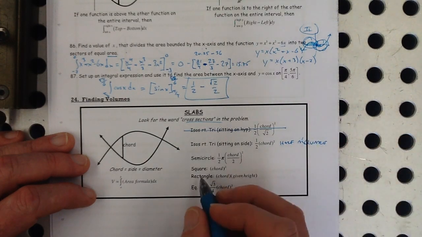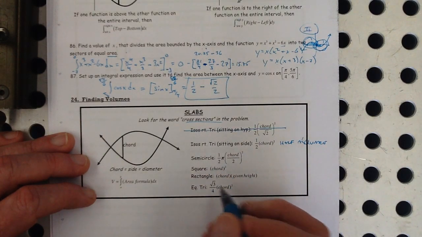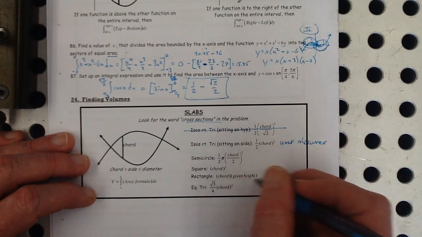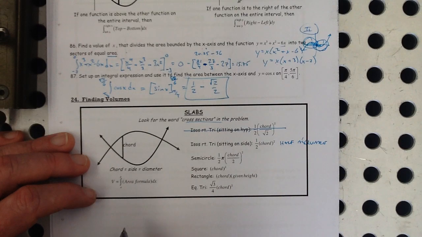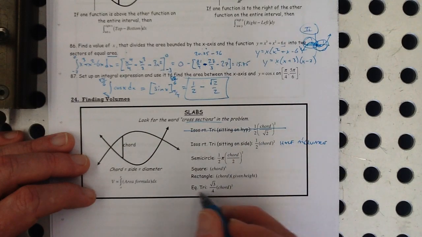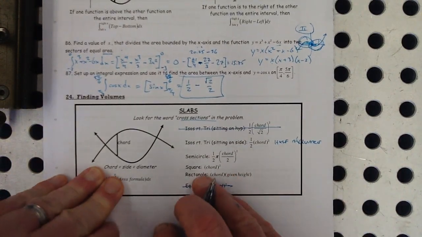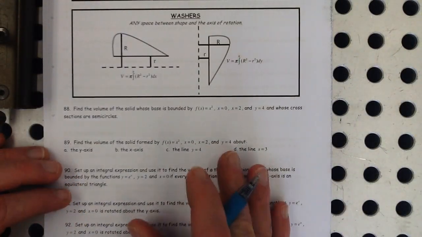Half a square. Semicircle, that happens sometimes. Squares, definitely. Rectangles, sure. It's usually a chord times a multiple of the chord, or some given height, sometimes given as a function. And equilateral triangle, you're not going to see that. So those are the ones I think you're more likely to see in my experience.